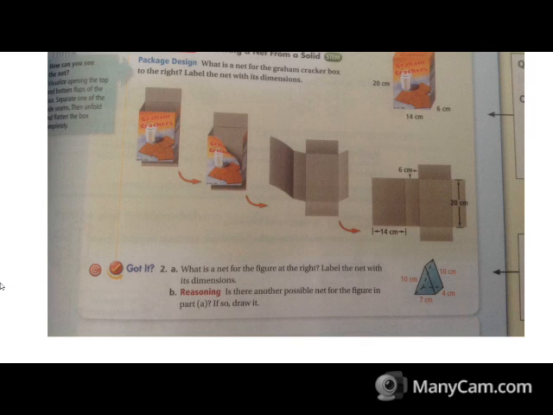Let's look at problem 2. What is the net for the graham cracker box to the right? Label the net with its dimensions. This is the graham cracker box we're looking at, and the net is what we get when we unfold it. You can see us folding step 1, then 2, 3, and then finally it's unfolded.